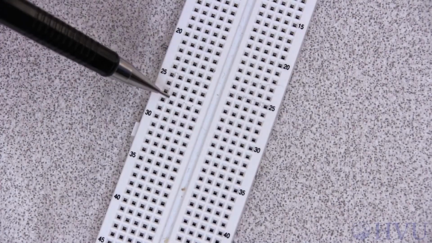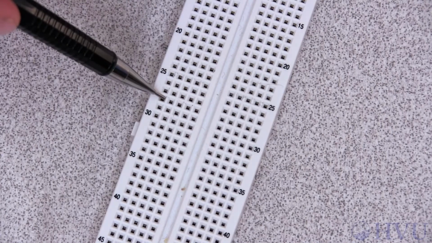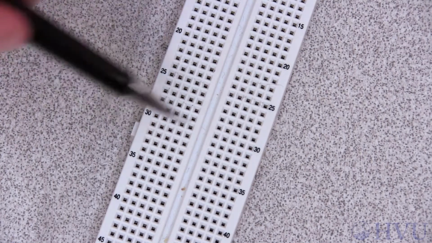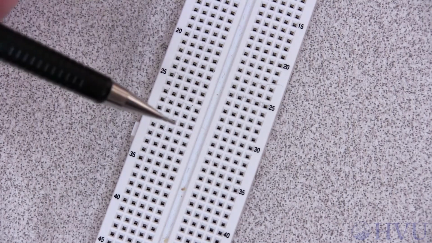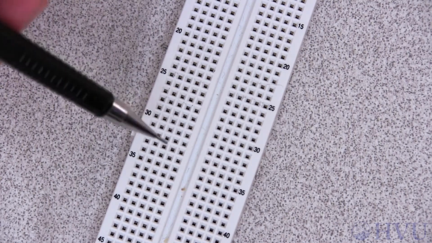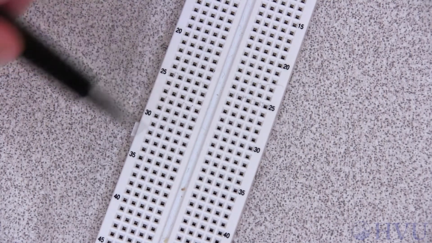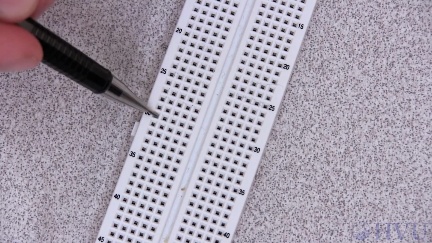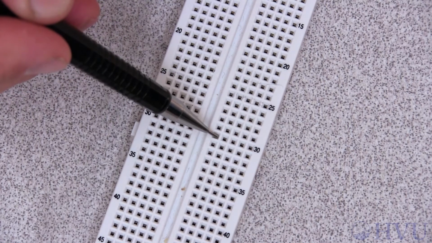This is a typical small breadboard. These 5 holes are electrically connected to one another, as are these 5 holes and these 5 holes. Any 2 rows are isolated from one another. This includes the rows of holes on either side of this central channel. So this row of holes is electrically isolated from the row of holes directly across the channel from it.